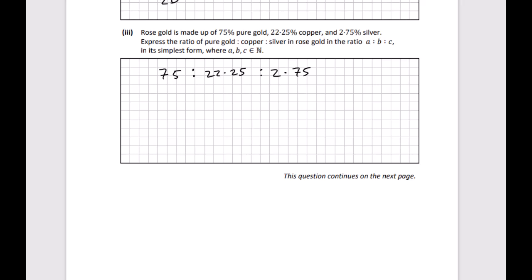Now, if you think about that, this is 75, this is 22 1/4, and this here is 2 3/4. So we've got this is over 1 if you like, this is over 4, and the last one is over 4 as well. So I'm just simply going to multiply everything by 4. So if I multiply 75 by 4, I'll get 300. Multiply 22 1/4 by 4, I'll get 89. Multiply 2 3/4 by 4, I'll get 11. Now there is no other way of simplifying that as far as I can see, so that is our answer.